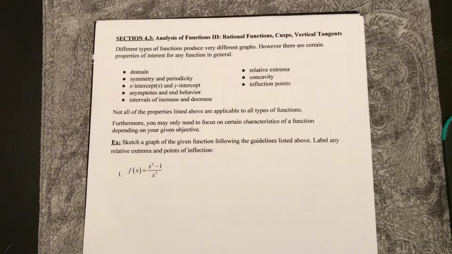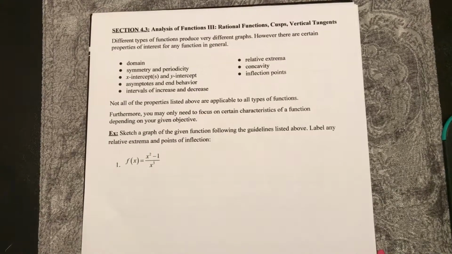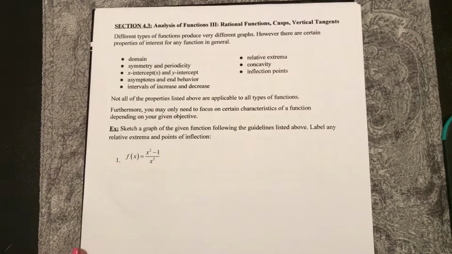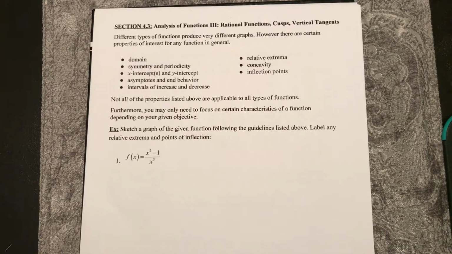So here we're going to sketch functions given all of their properties of interest. Keep in mind that not all of the properties listed above are useful for every type of function. So let's do this one example together. This one example does not cover every type of graph that's going to happen, but I think it'll get us a general idea, and then you can practice more in your weekly homework.